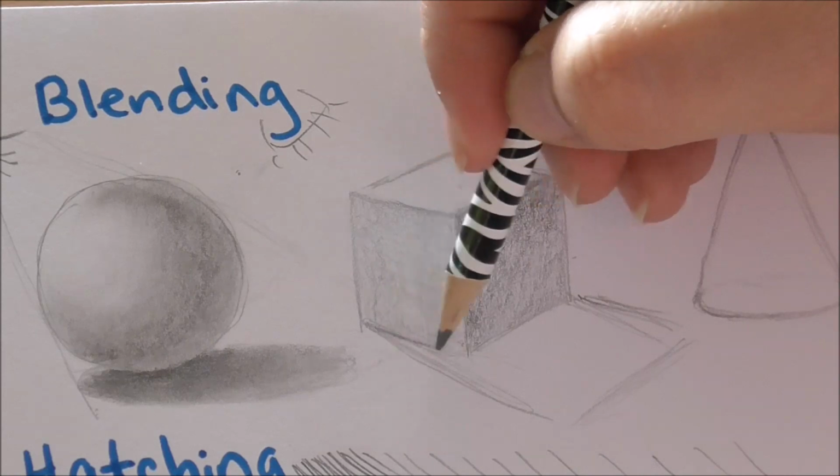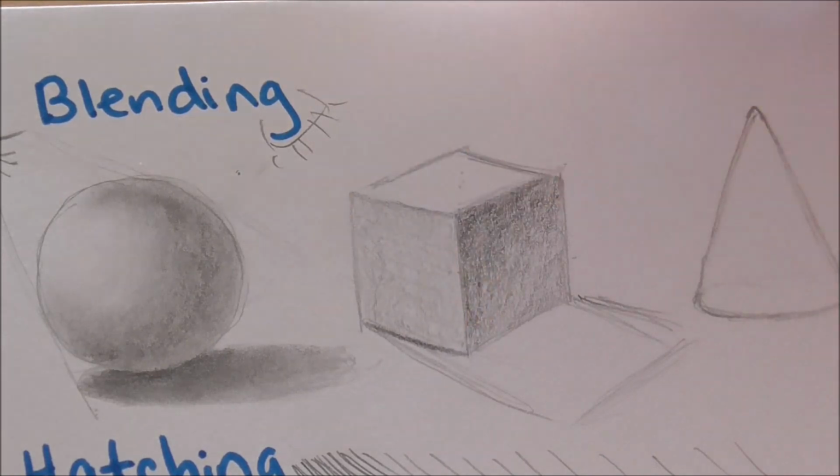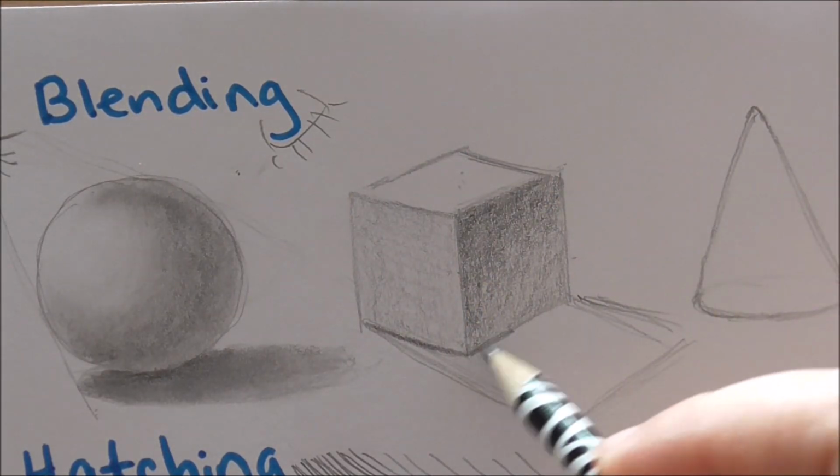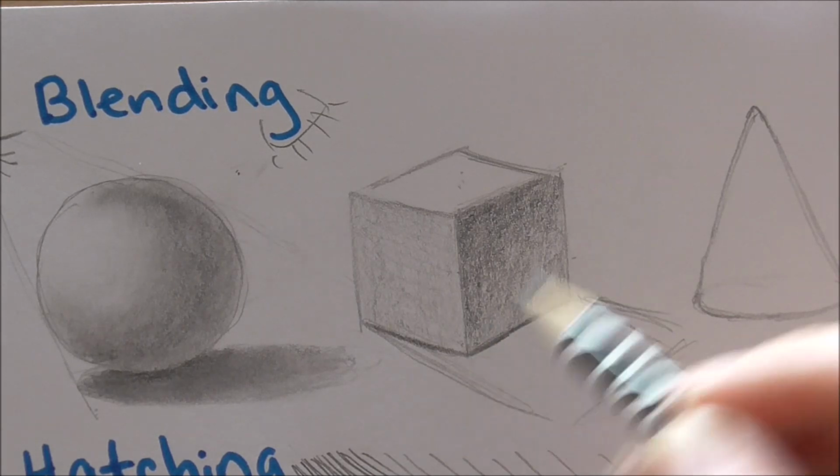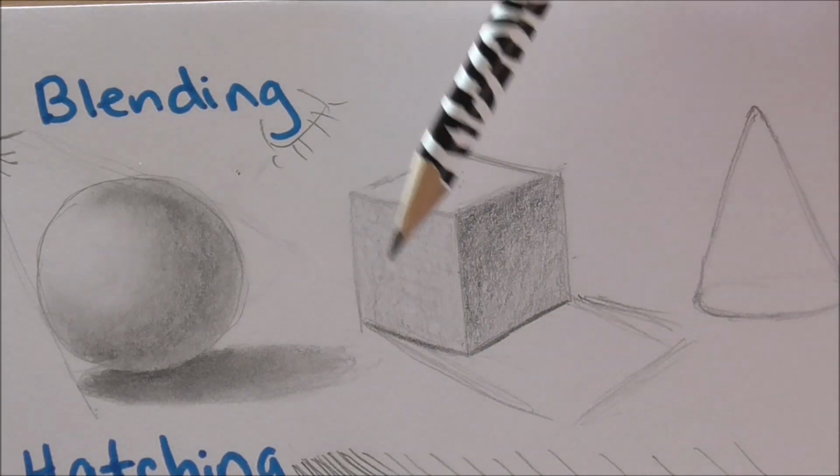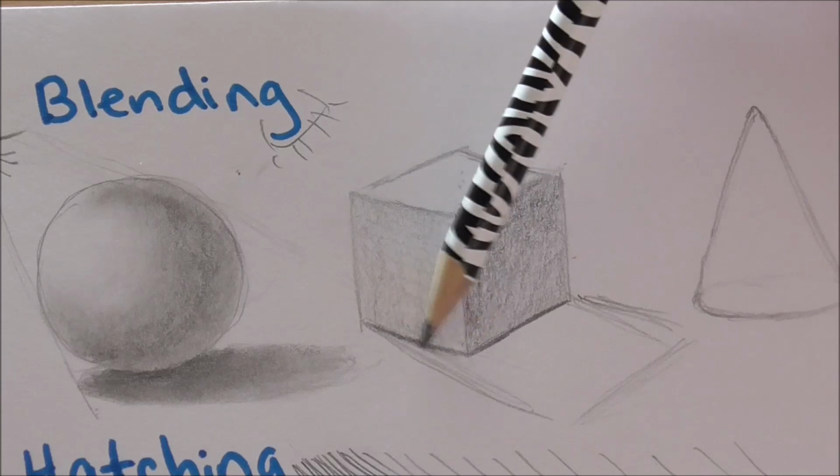Okay, and for our cast shadow, it's going to look like an outline here at the bottom because it's really close, it's flat against the table.